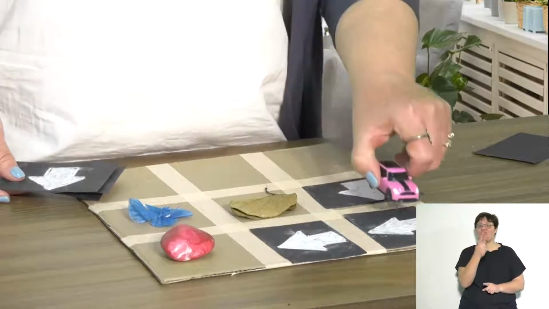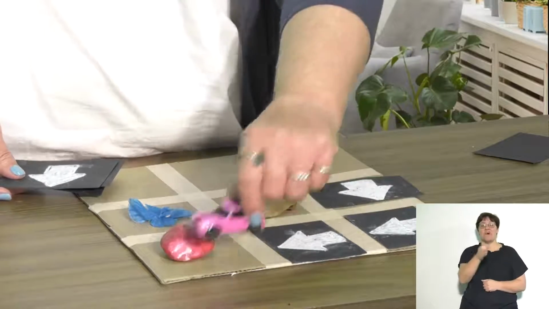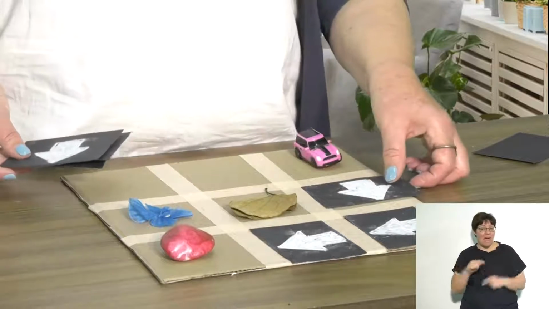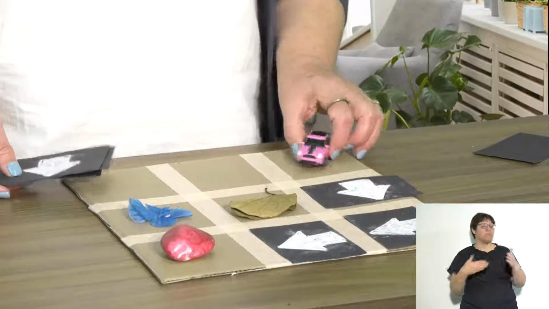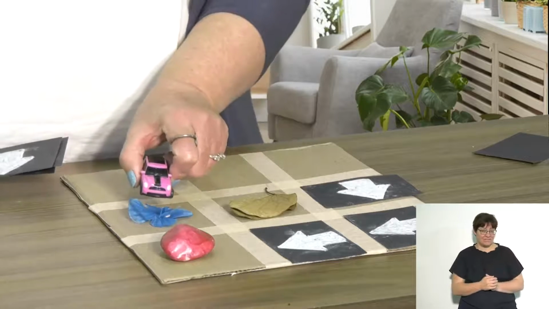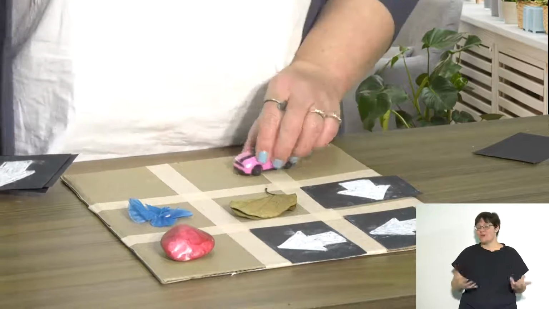My car's going to go forward 2 blocks, then it's going to turn right, and then it's going to go forward 2 blocks. Is there another way your car can go? I don't think so, because if it goes this way, it's going to hit an obstacle along the way. So that's how you use it on the 2D shapes, on the grid, and children are able to use their directionality vocab when they play this game.